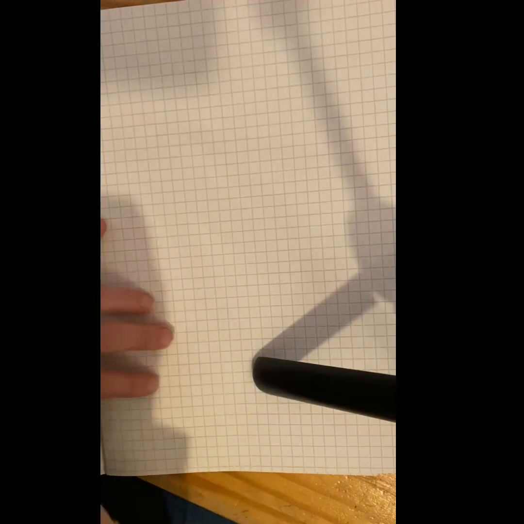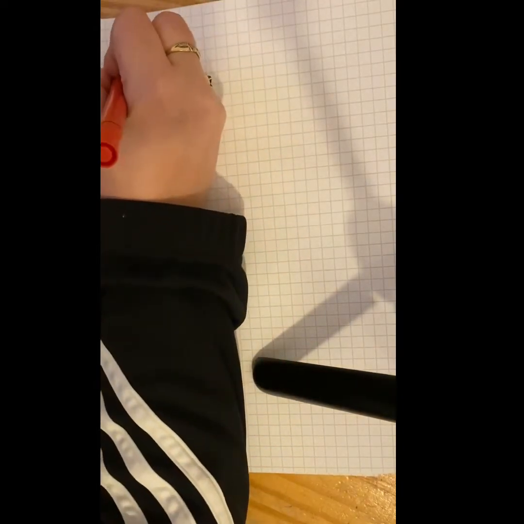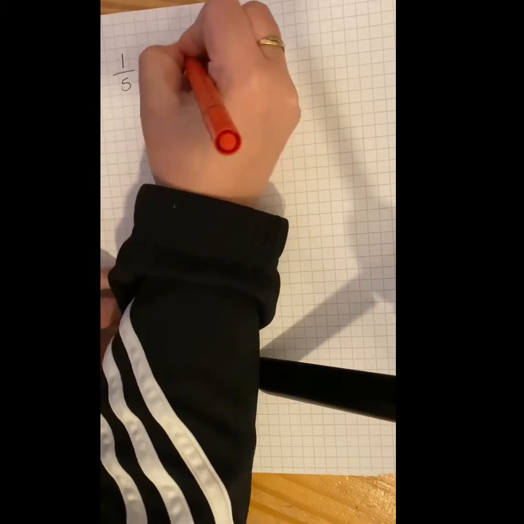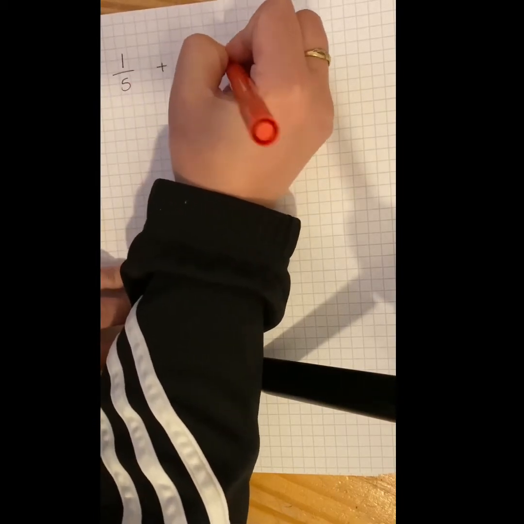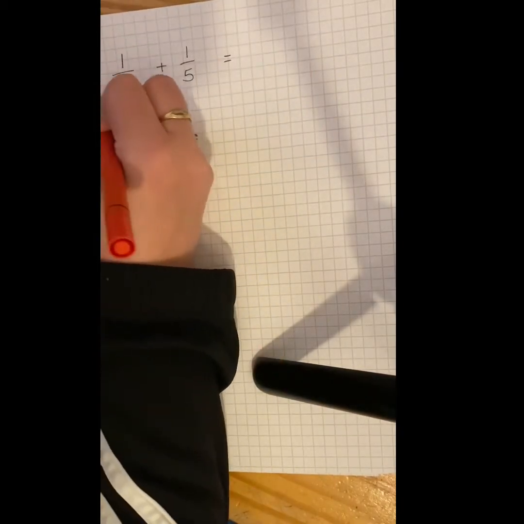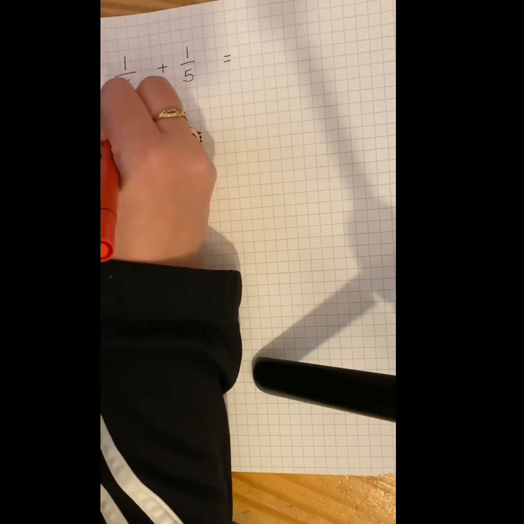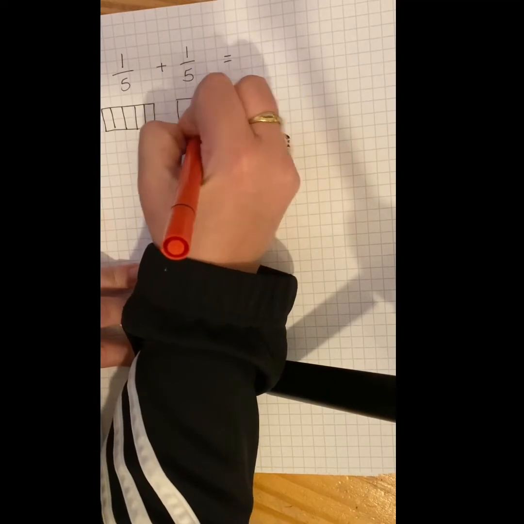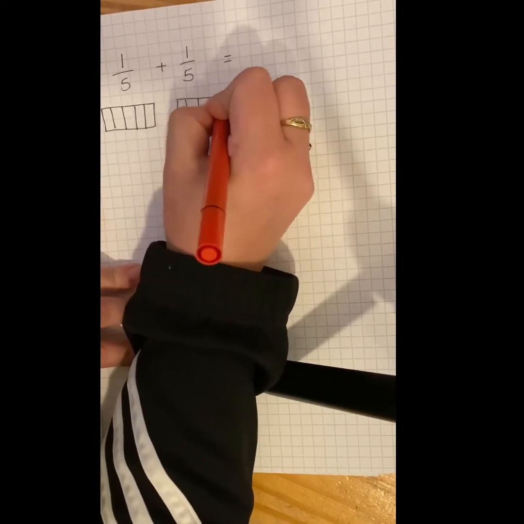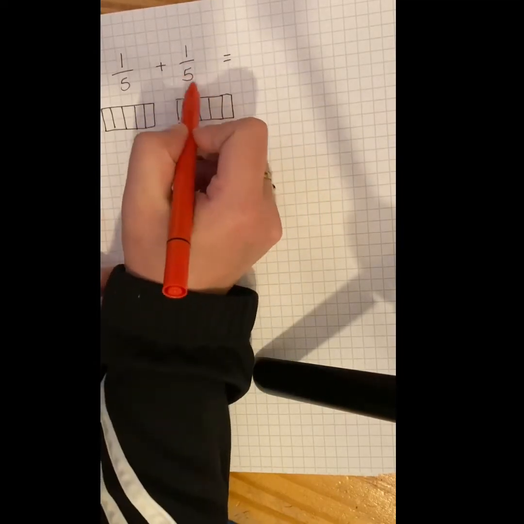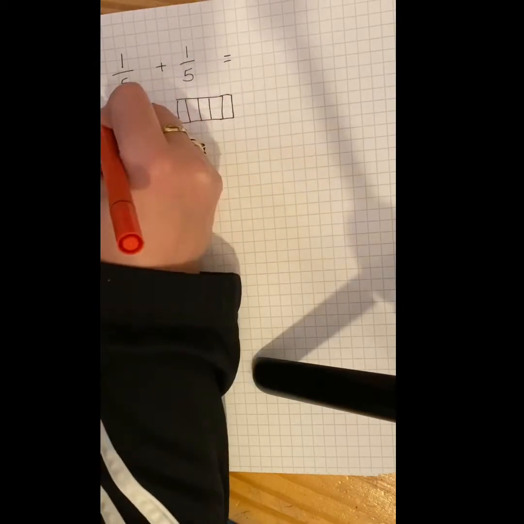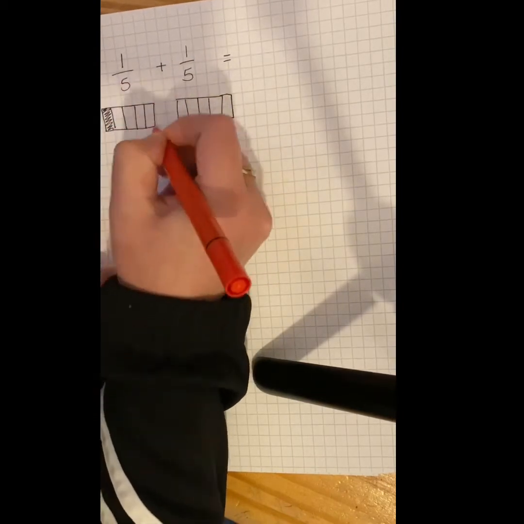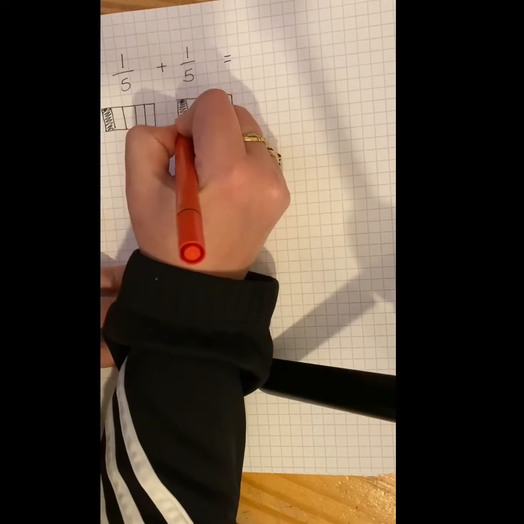Okay, so today we're going to look at adding fractions. So I had 1/5 plus 1/5. What does that equal? So we can draw it out to help us. Okay, it's split up into 5 parts. And this one split up into 5 parts because 5 is our denominator. We've got 1 part here and we've got 1 part here.